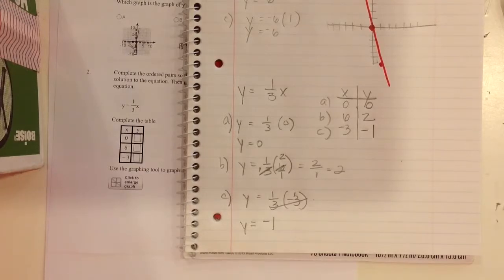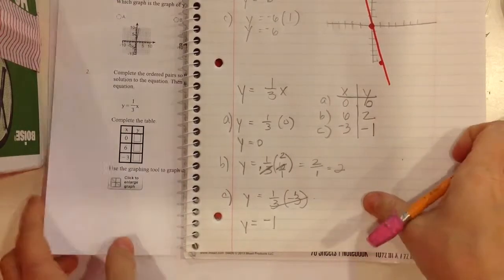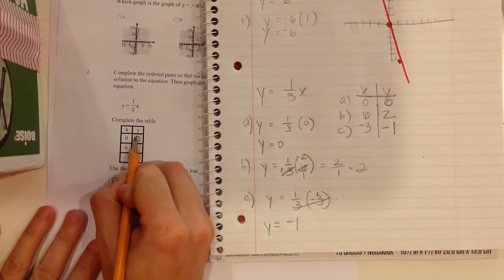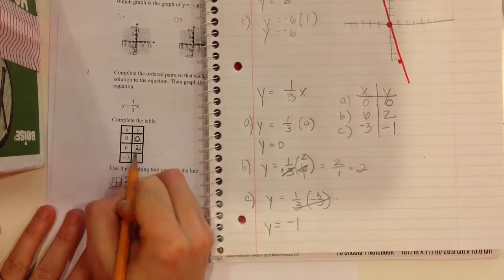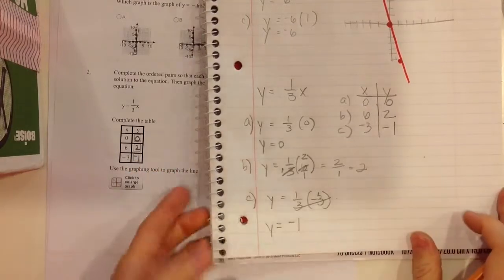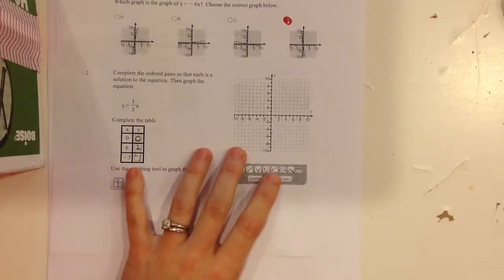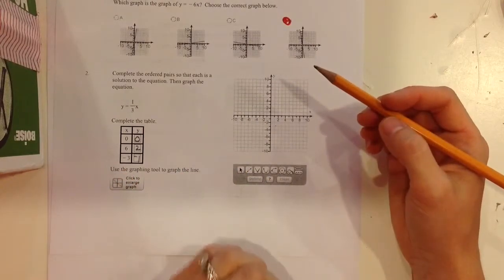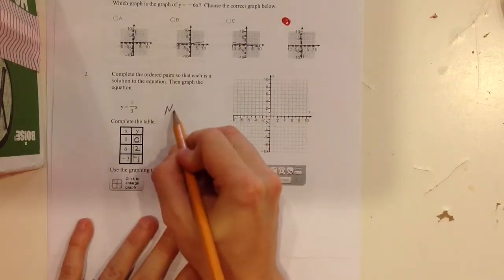Now, the difference between this problem and the problems that we've done in the past is I don't need all three of these points. When you plot points in Course Compass, and I'm going to write down these answers in the box so I don't have to come back to my paper: 0, 2, and -1. When you graph in Course Compass, you can only plot 2 points.